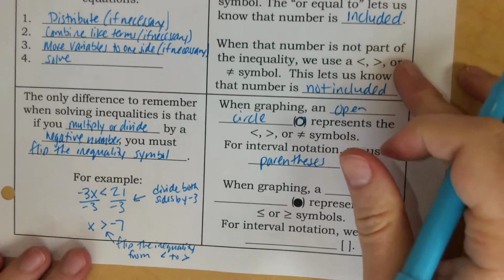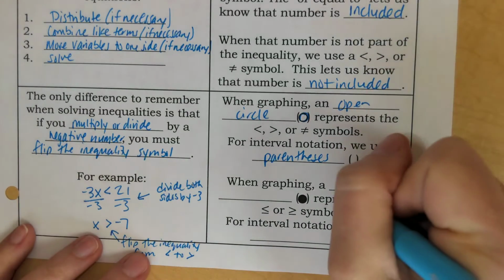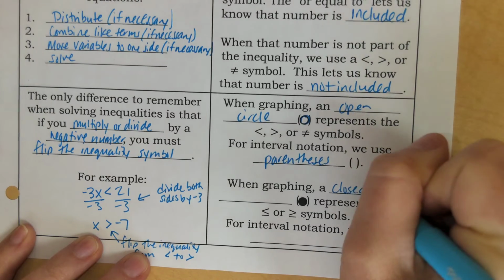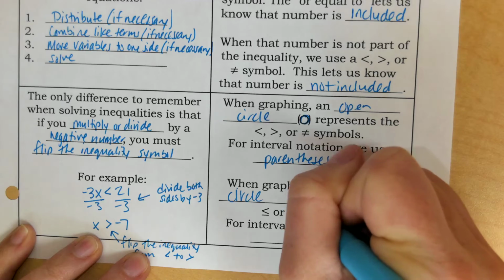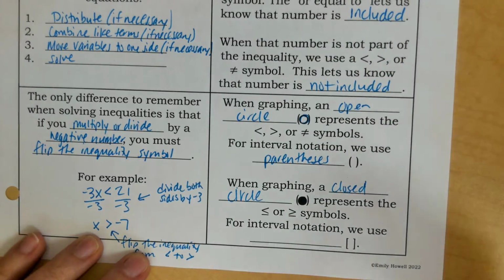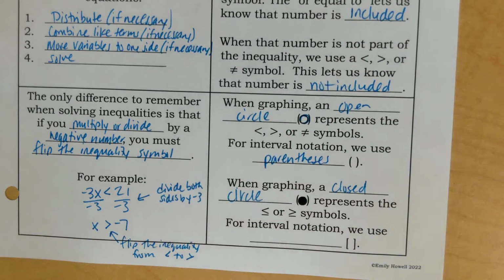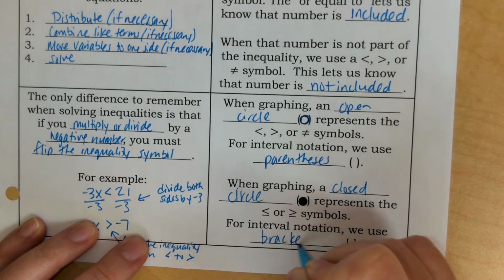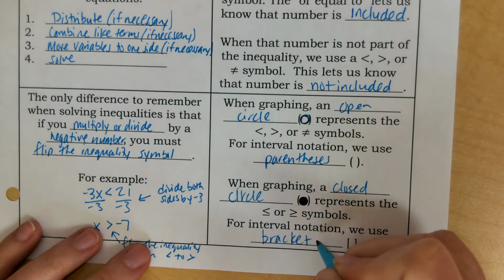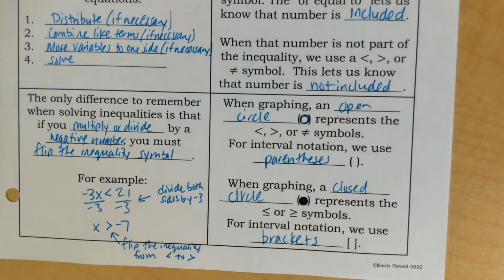Okay. Now when we're graphing, a closed circle, notice this one that's colored in here, represents the equal to symbol, less than or equal to, or greater than or equal to. And so for interval notation, instead of using that closed circle, we use brackets. And that'll make more sense as we practice this. And we have an interval notation guide that we'll talk about in another video, and also just some different practice problems and things like that.